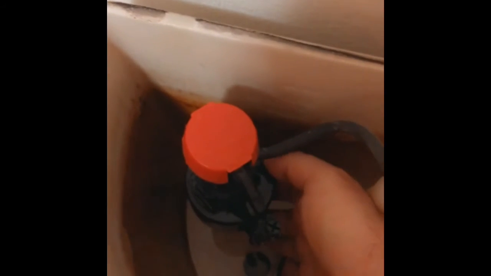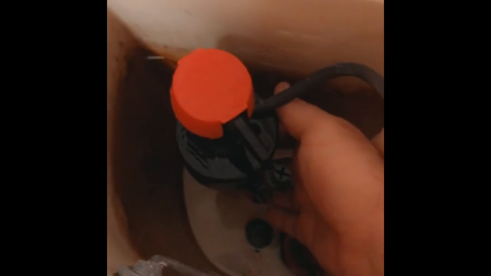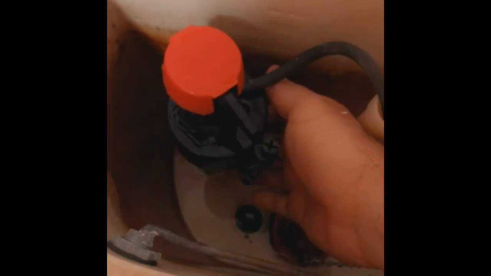Big problem: if it just keeps running and running, then there's a problem with the float, because it's not rising up and shutting off the water flow.